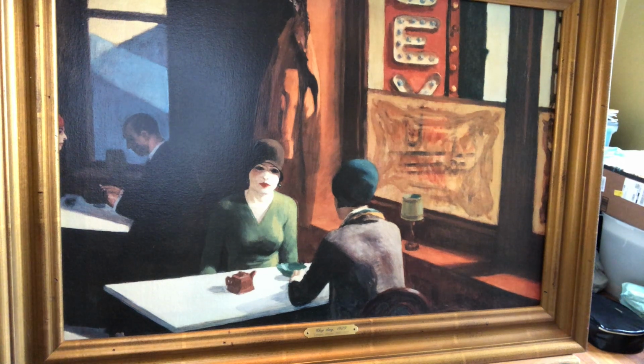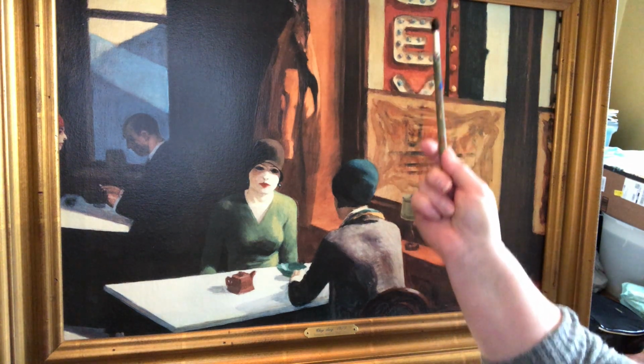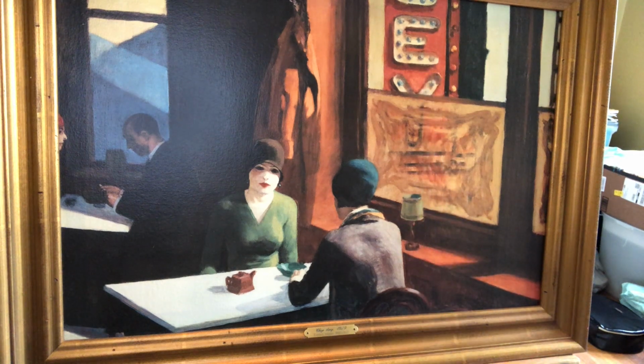Edward Hopper painted a number of things, but what he's best known for is interior views like this print of a painting I have here, which is called Chop Suey. Chop Suey is the name of the restaurant, which you can just make out on the side here. Otherwise, it'd be very confusing to try to figure out what this painting is about. But you can tell by the teapot and the bowls that they must be in some sort of Chinese restaurant, hence the name Chop Suey.